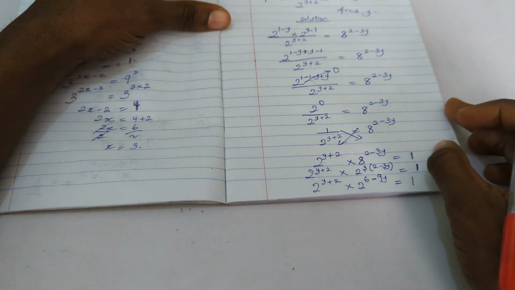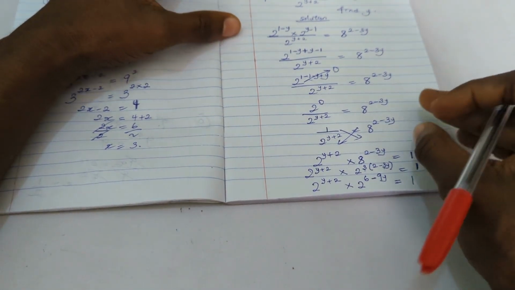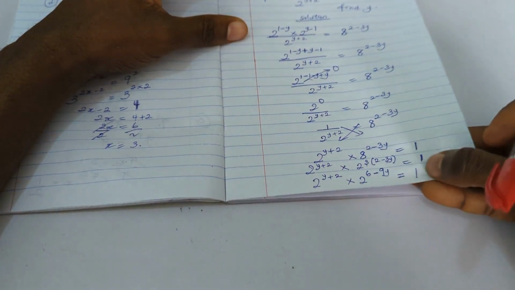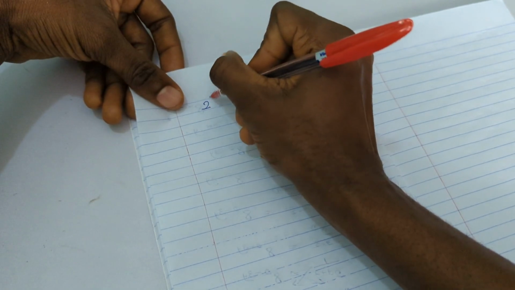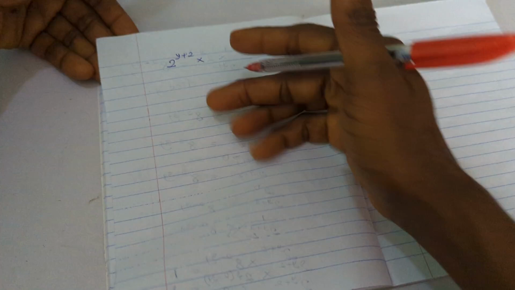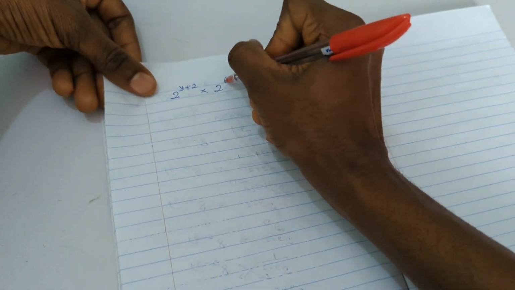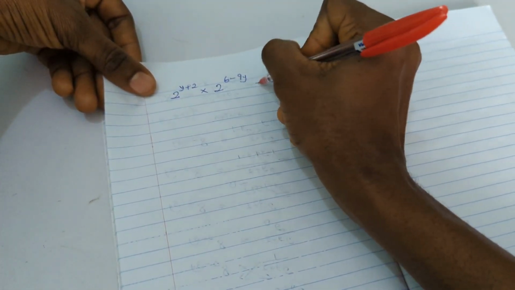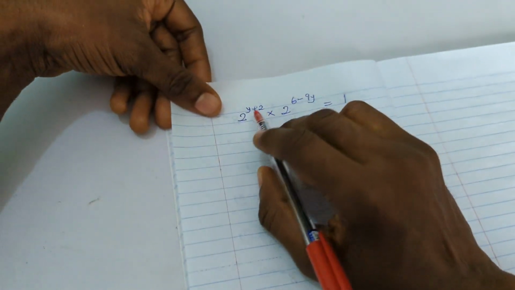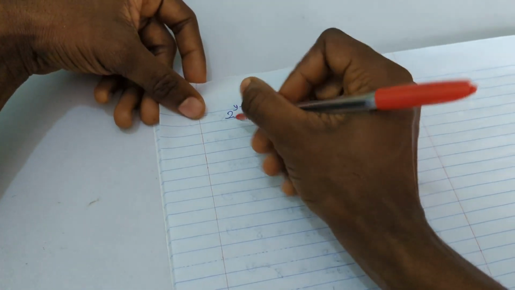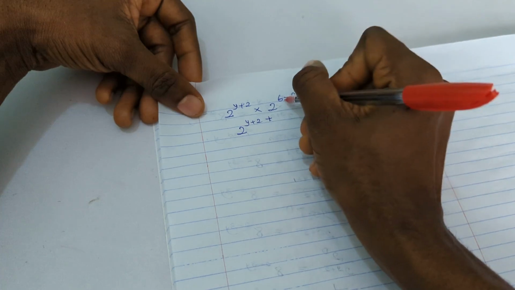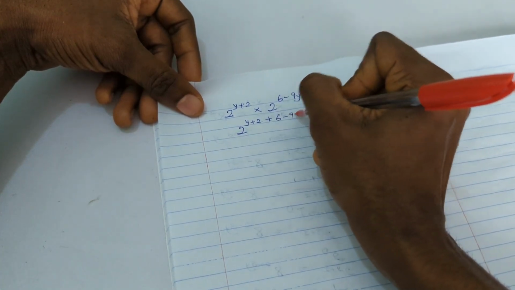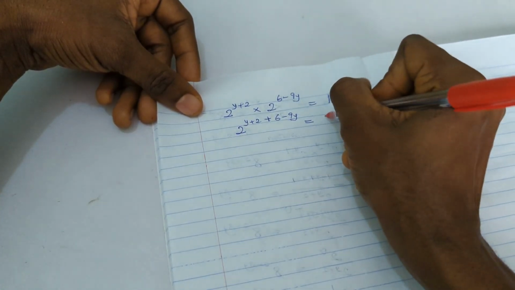Okay, so then to continue, let me continue straightforward from the next page by repeating this line. So we have 2 to the power of y plus 2 multiplied by 2 to the power of 6 minus 9y equals 1. So what do we do from there? We can put everything together to say 2 to the power of y plus 2 plus 6 minus 9y equals 1.